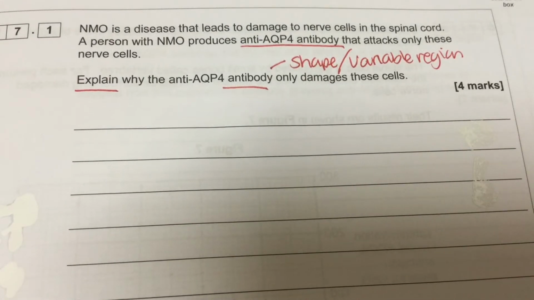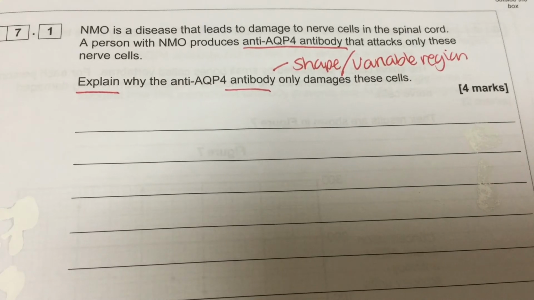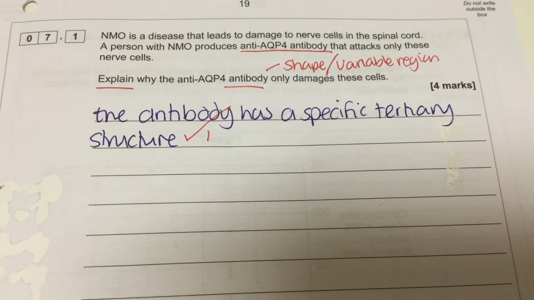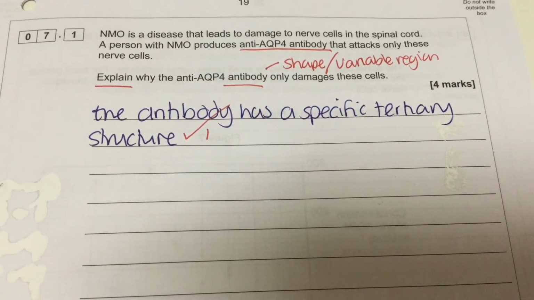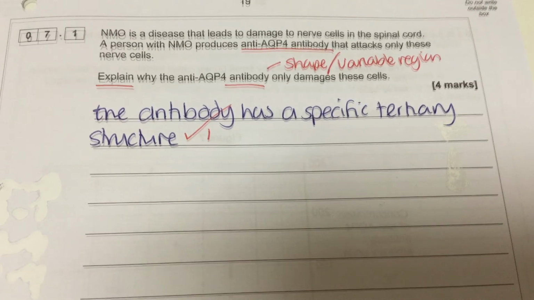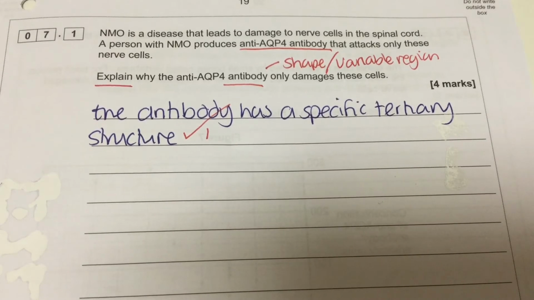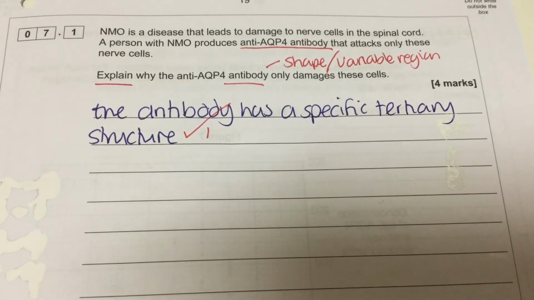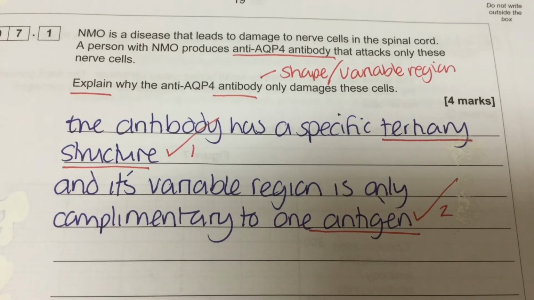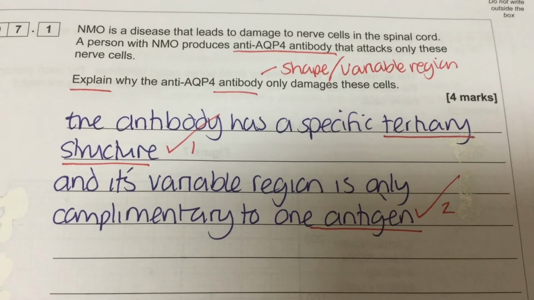So we're going to say that the antibody has a specific tertiary structure. And that's where we get our first mark. And we're straight into A level there because we're talking about tertiary structure that wasn't part of the GCSE. Then for the second mark, its variable region is only complementary to one antigen. Again, A-level content, because variable regions are the regions of the antibodies that vary from one antibody to the other.